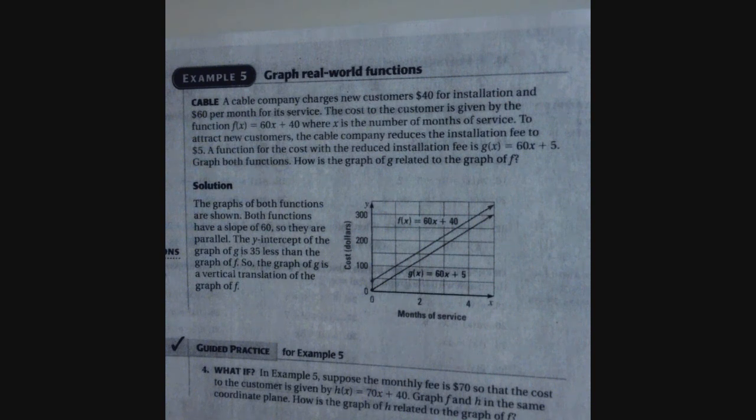So the cost to the customer is given by the function f of x equals 60x plus 40. See how 60 times x? 60 is the rate of change, or the slope. That's the same thing every month. Plus 40 is the installation charge. That's the extra. Where x is the number of months of service. To attract new customers, the cable company reduces the installation fee to $5. So instead of people paying 40 now, they've reduced it down to 5, so more people will sign up for the service.